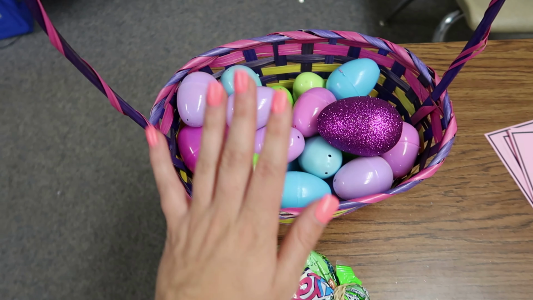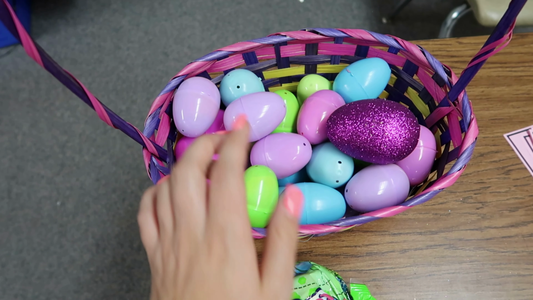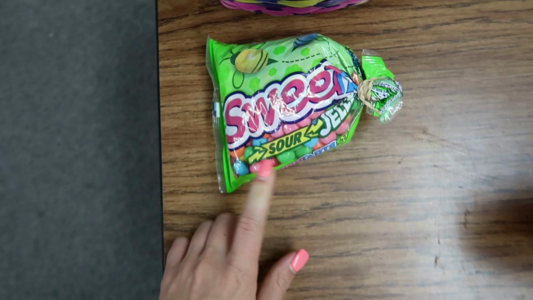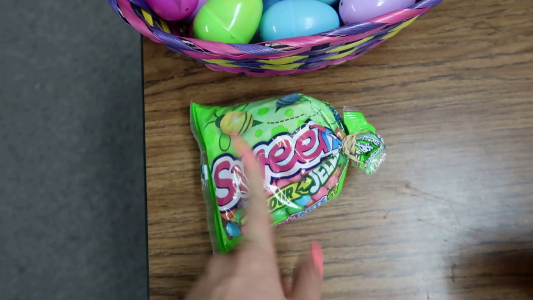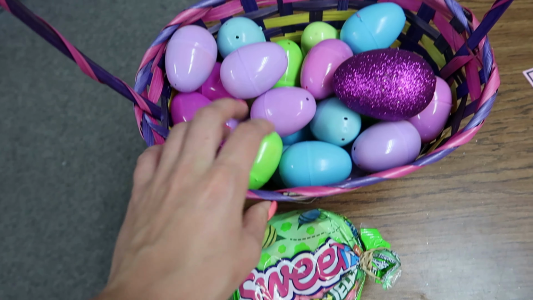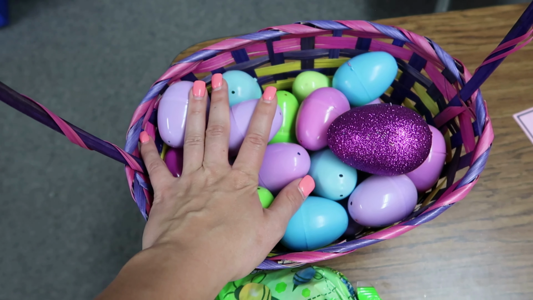All right, so these are the prize eggs in the basket, and inside each egg, I just put a handful of these sweet tart jelly beans that I got from the 99-cent store. Got my little basket from the 99-cent store, and I got the eggs from the 99-cent store.